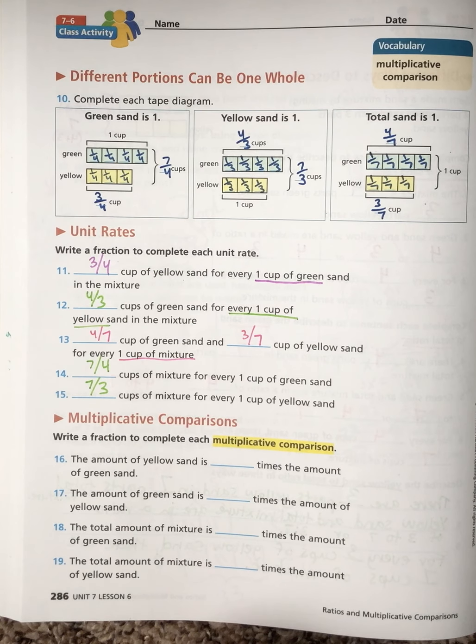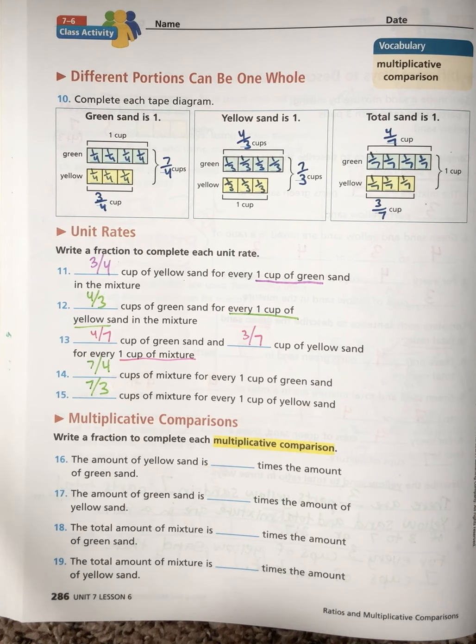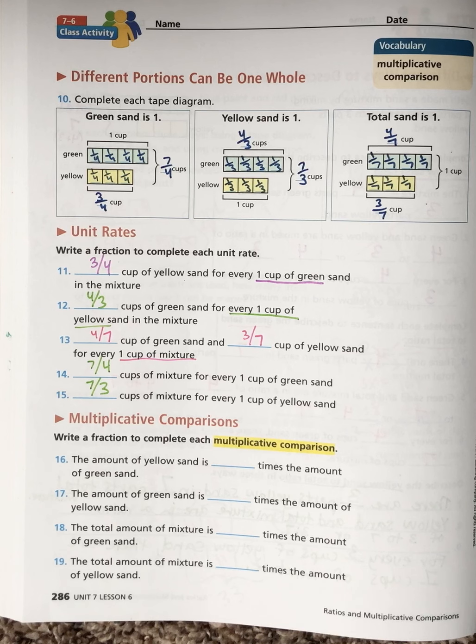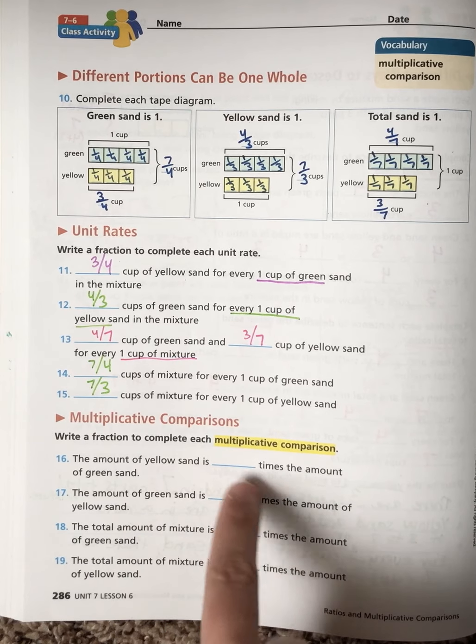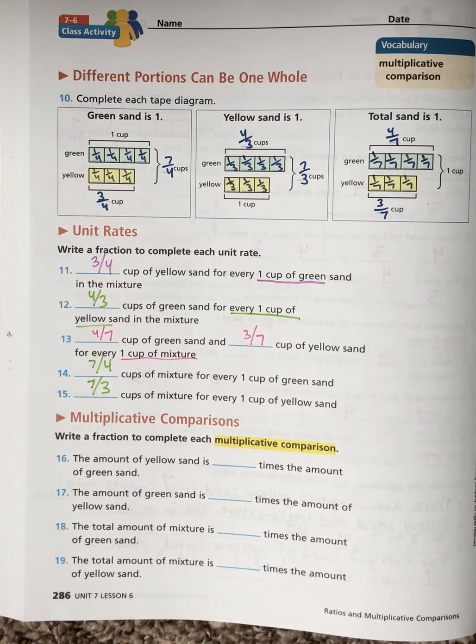All right, so now we're going to use this idea of multiplicative comparison, which sounds really complicated. It just means, how do you compare the yellow versus the green, or the yellow versus the total, or any combination of those using those fractions? So the amount of yellow sand is blank times the amount of the green sand.